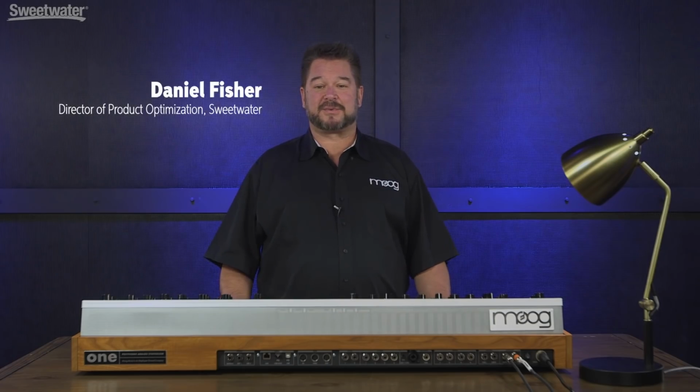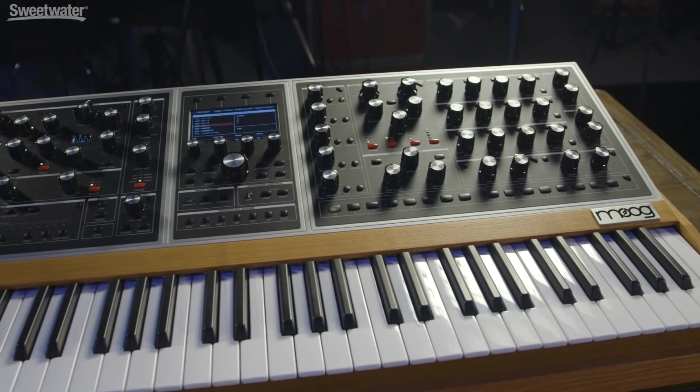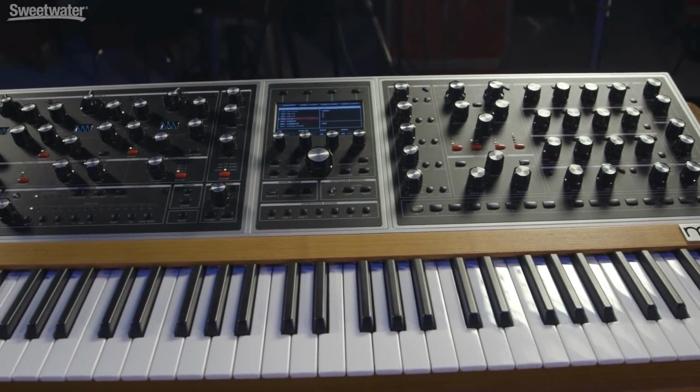Hi, I'm Daniel Fisher here at Sweetwater Sound, and it is my lifetime honor to be able to show you a quick look at the Moog One polyphonic analog synthesizer.